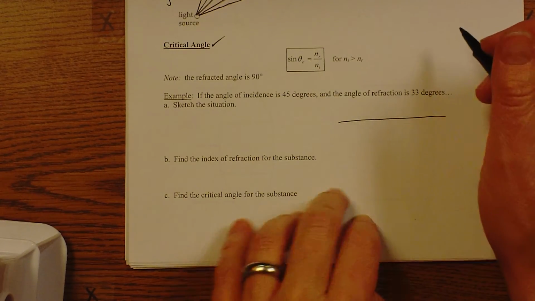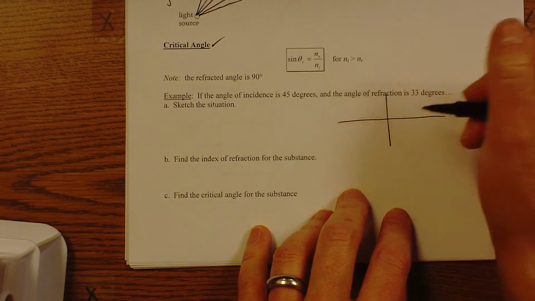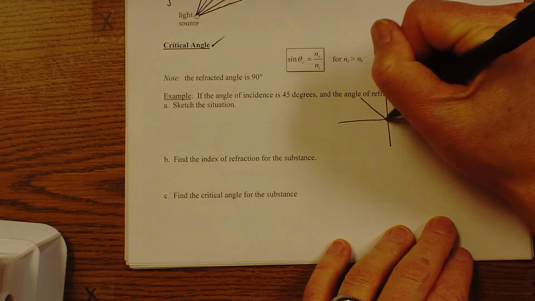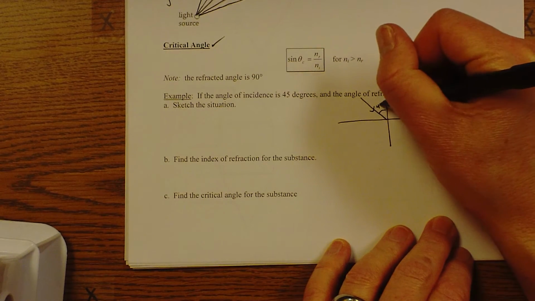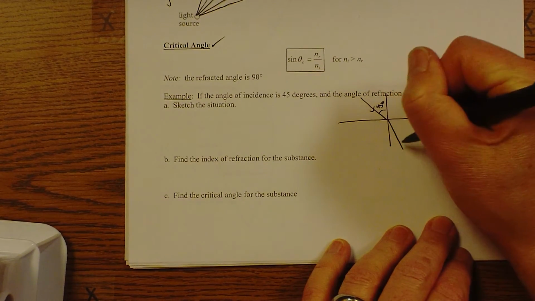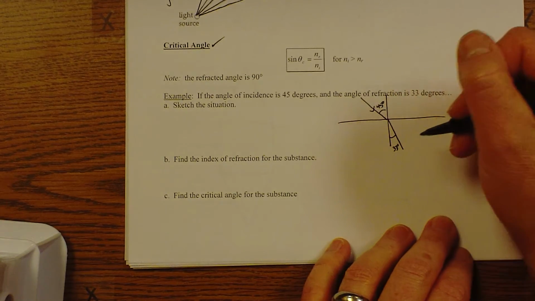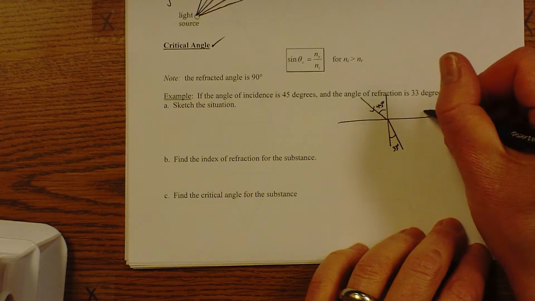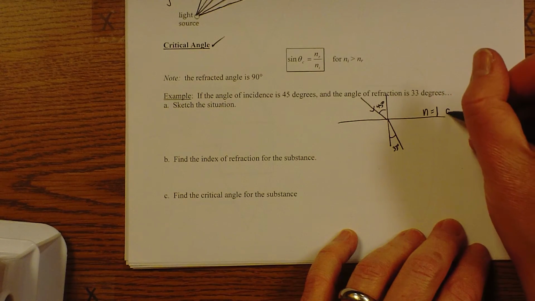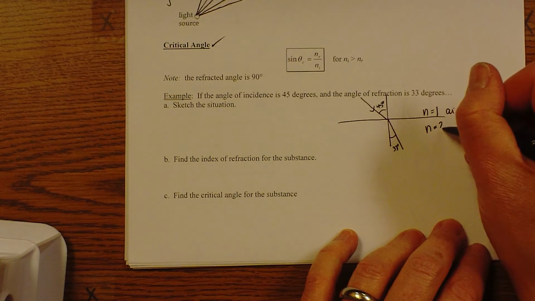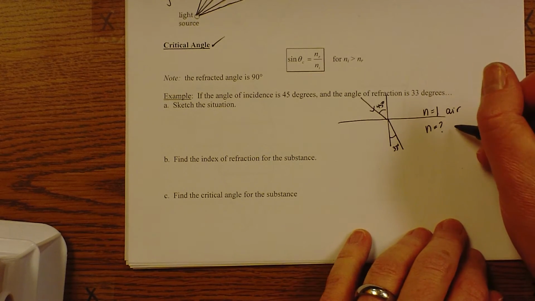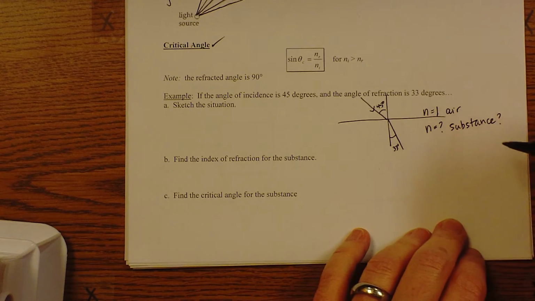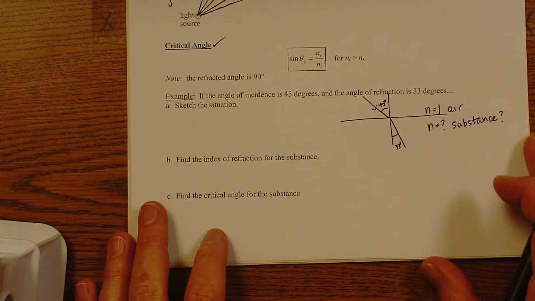Okay, so I'm going to draw two substances, and it says the angle of incidence is 45 degrees, that's 45 degrees, and the angle of refraction is 33 degrees. And there's my sketch. Now, I'm going to assume that out here I've got air, and then here my index of refraction is unknown, and my substance is unknown also. Maybe it's glass, maybe it's water, maybe it's plastic, maybe it's something else.